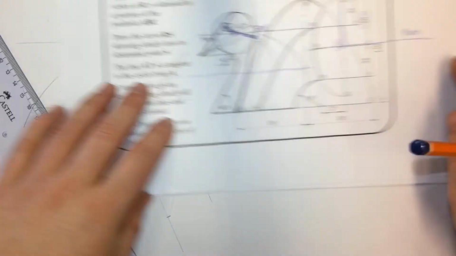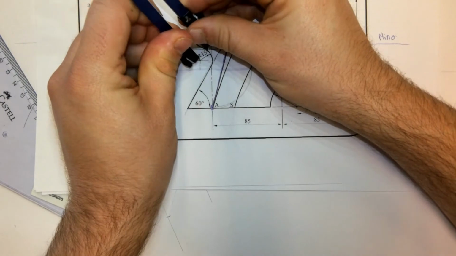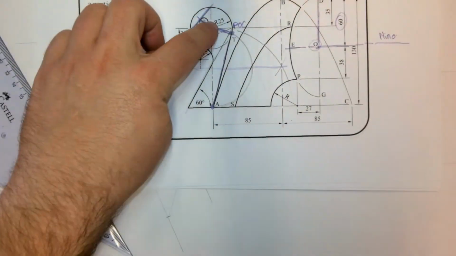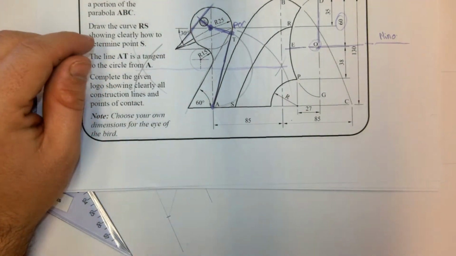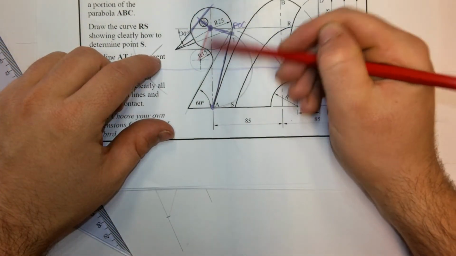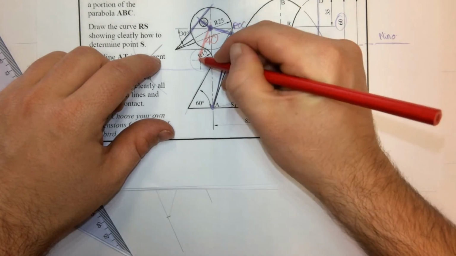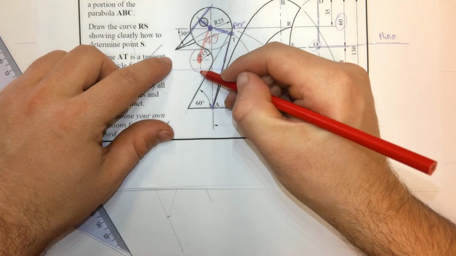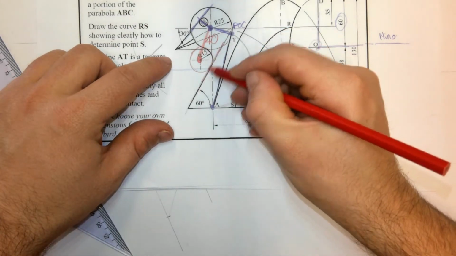So the radius 15 and the radius 25 circles are tangential circles. So the distance between the two centres is equal to the sum of the radii, so they're 40 apart. Now the problem is, you don't know where this centre point is, where exactly that is. The red circle here is also a tangent to this 60-degree line. So how are we going to find this circle?